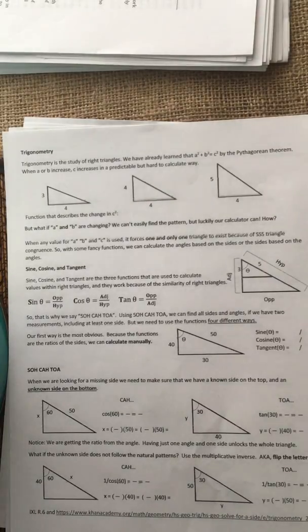Alright, so here's the first lesson for trig. It's my second attempt on it, so let's hope this one goes a little better.